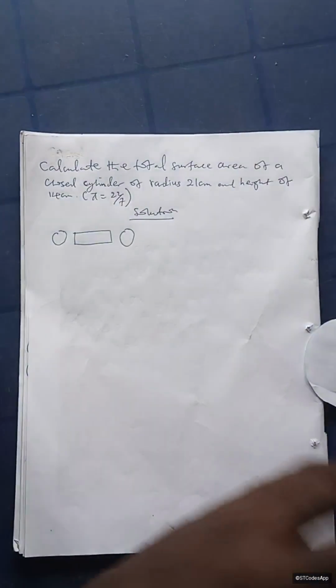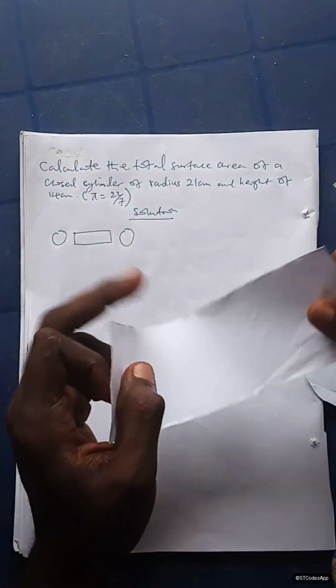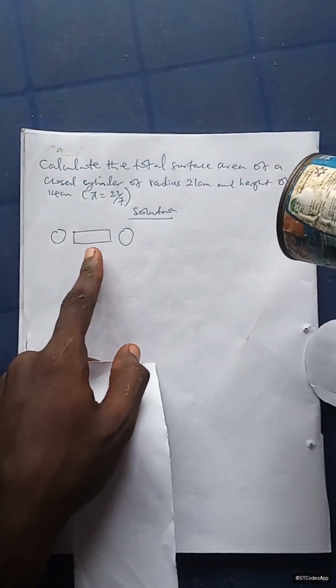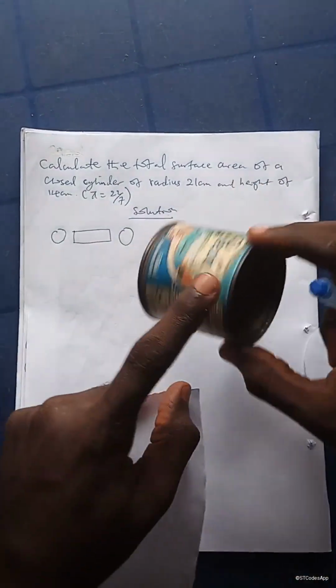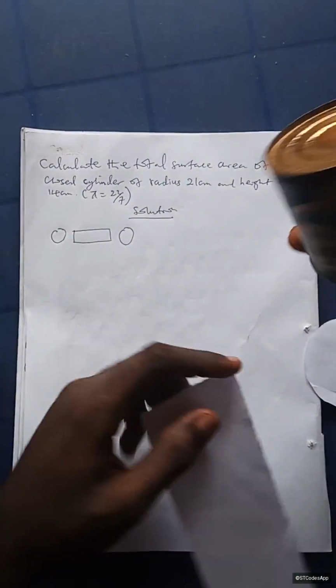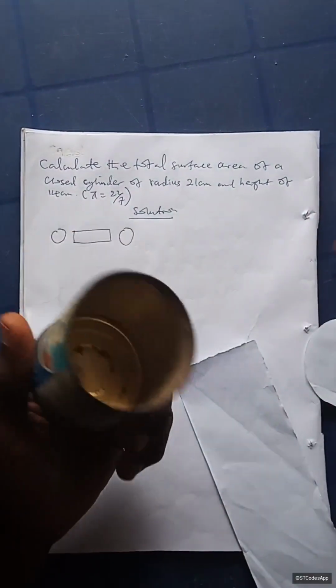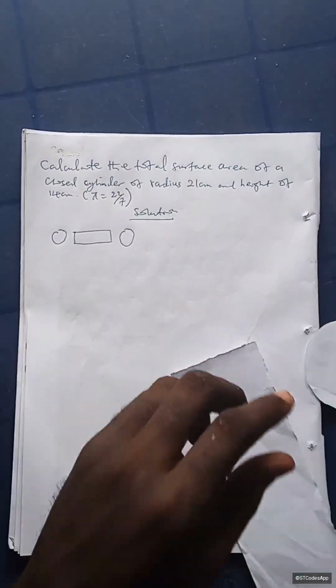Now, how do we find the total surface area of this? We can't find the area of this curved surface in terms of a rectangle, because it is not in the form of a rectangle. It's in the form of a cylinder, and it is circular, curved. Now, how do we go about it?